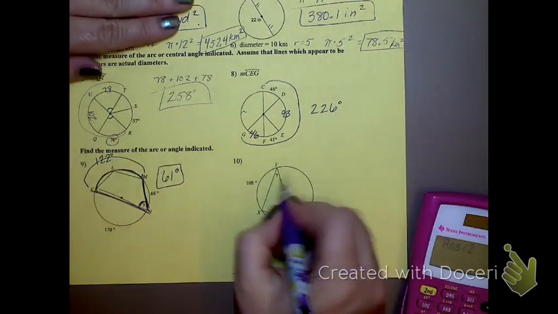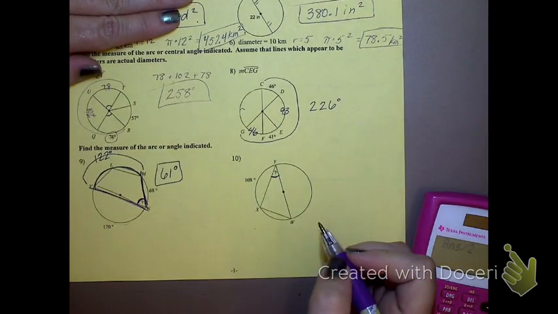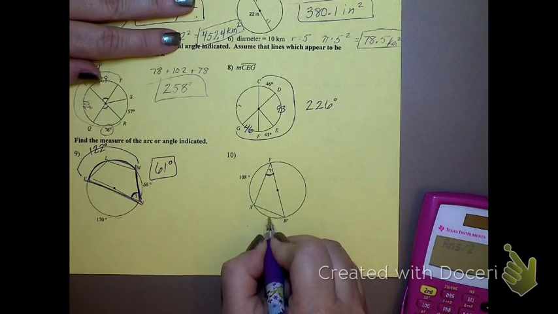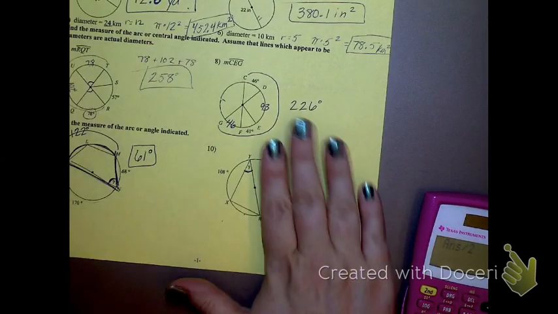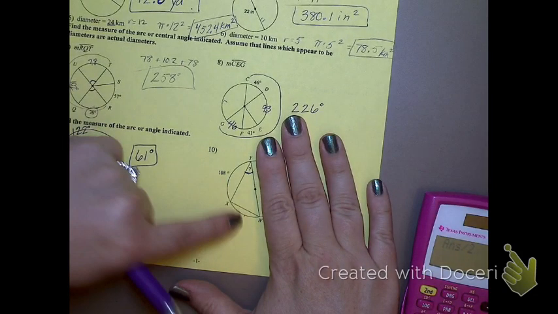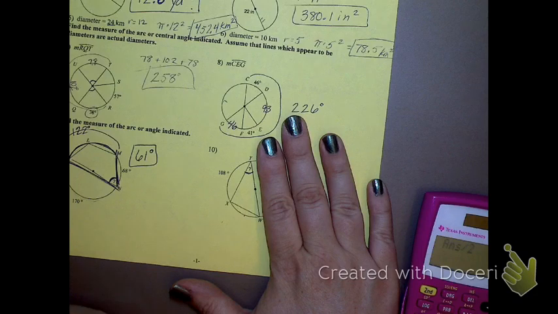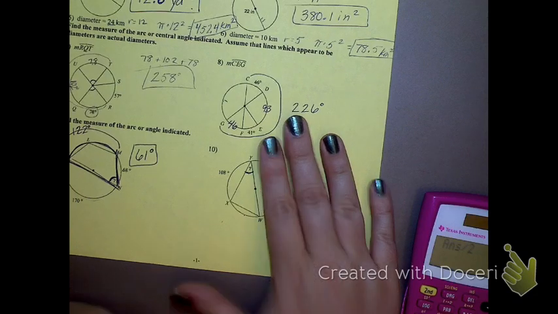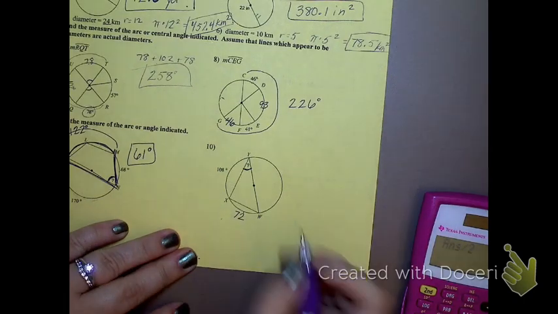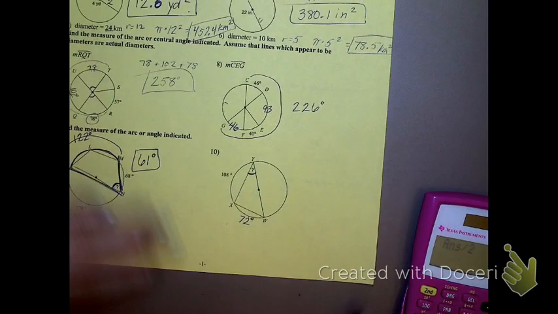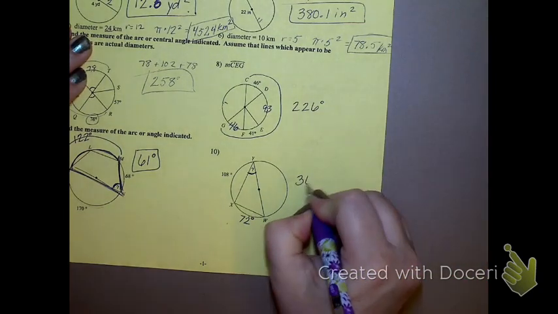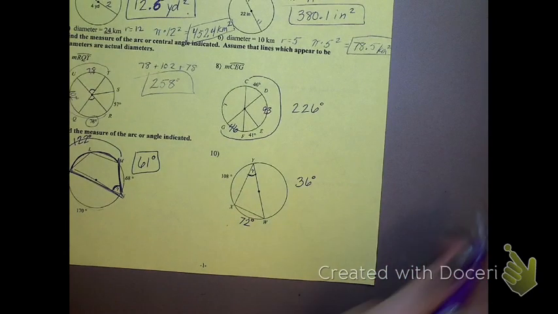Okay. All right, same dealio here. There's my angle. So if I can find this arc, all I need to do is cut it in half to find the angle. How can I find that arc? Well, this says that's the center, therefore this is a diameter. What do I know about these two arcs? They're going to add to 180. So if one of them is 108, what's the other one? 72 degrees. So I just need to cut 72 in half. What is half of 72? 36 degrees is my angle there.